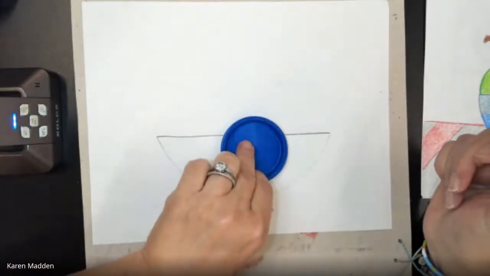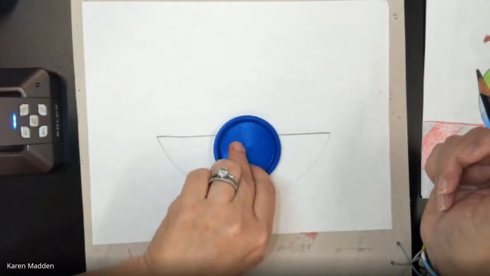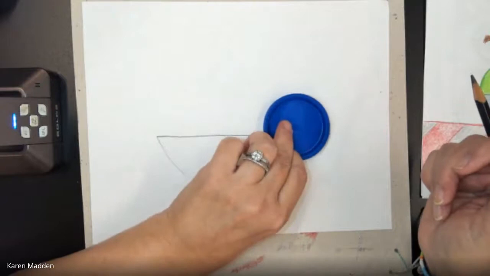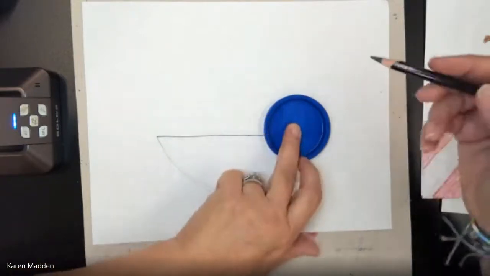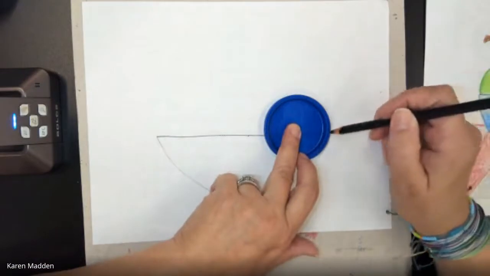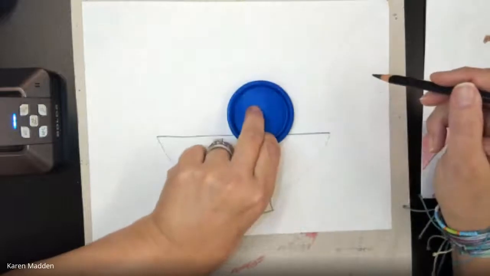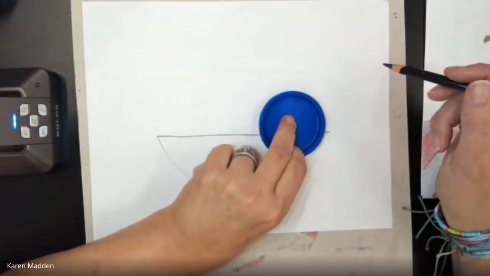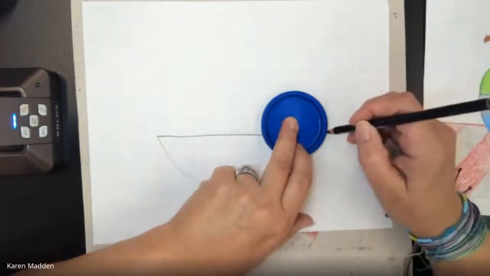I could bring that down even more, where it looked like there's an apple on the very bottom down here. But I'm just going to come up about halfway on the putty top. And you want to start at the top of the line where your bowl is. You don't want to go to the very edge. You want to pull it in just a little bit so it looks like the apple is sitting down inside the bowl.